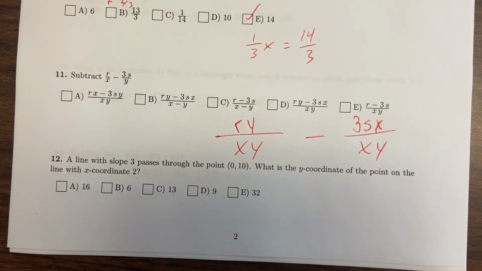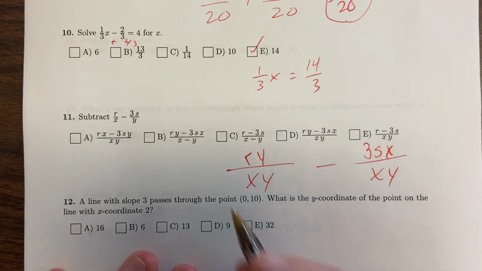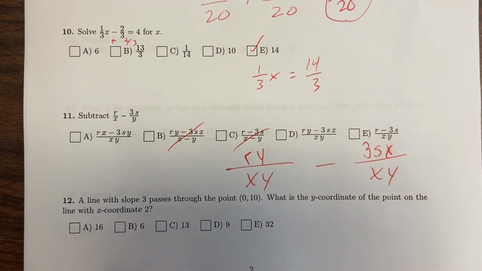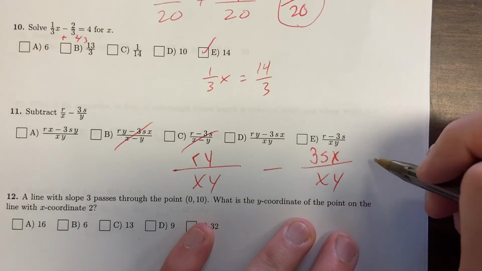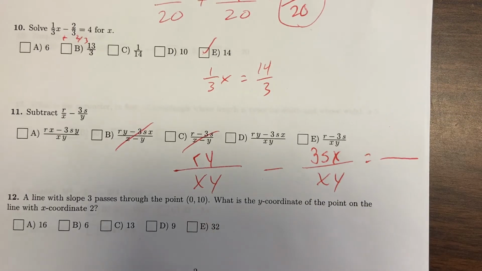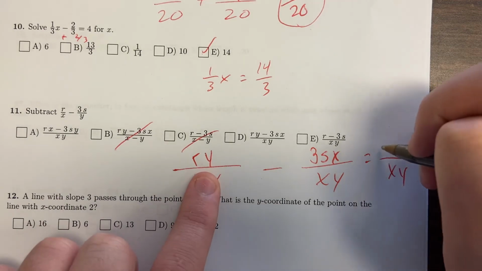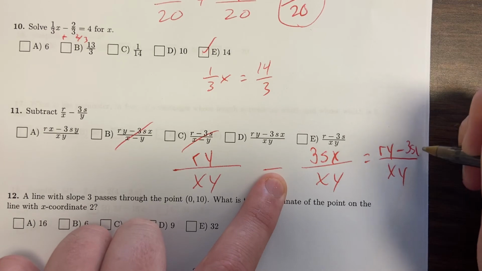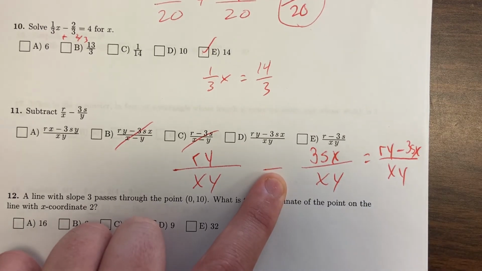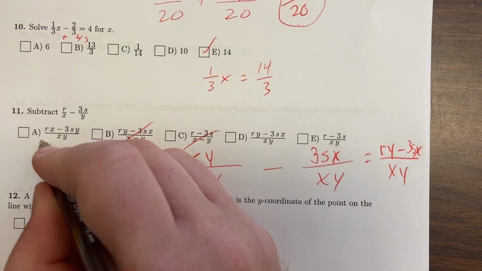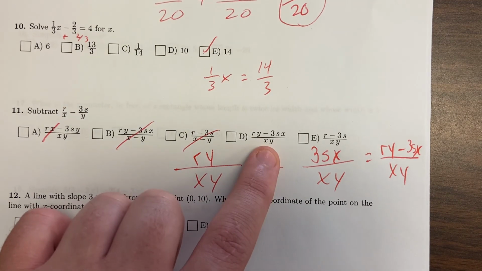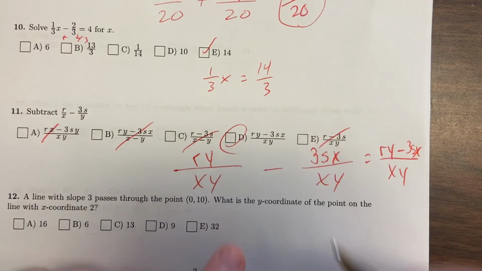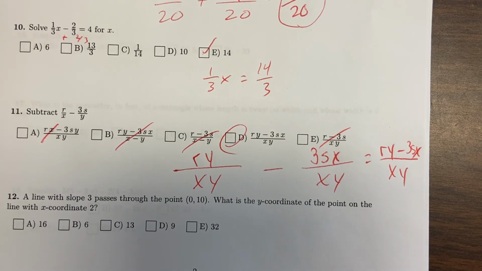Okay, so we're going to look at some of our answers here. Notice that this is an x minus y, that's an x minus y. That's not the denominator that we have. Okay, remember when we have common denominators, we're going to leave them alone. We're going to subtract. We have ry minus 3sx. Well, that has an rx. No, we wanted ry. That has an ry. That doesn't. So the only thing that makes sense there is D.